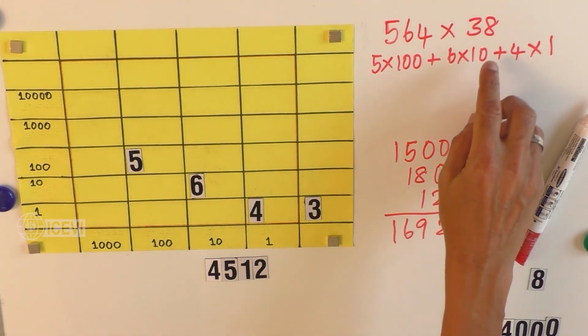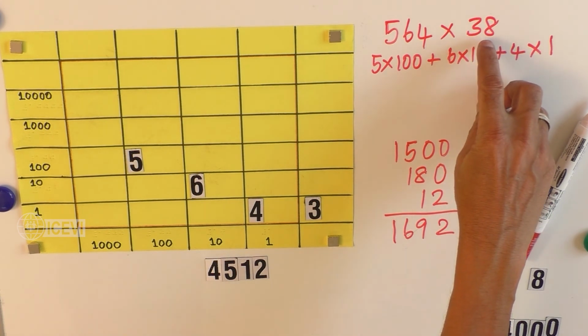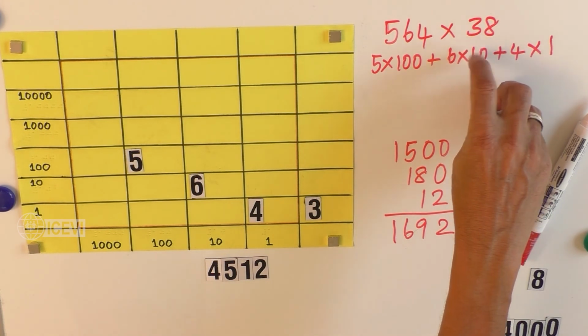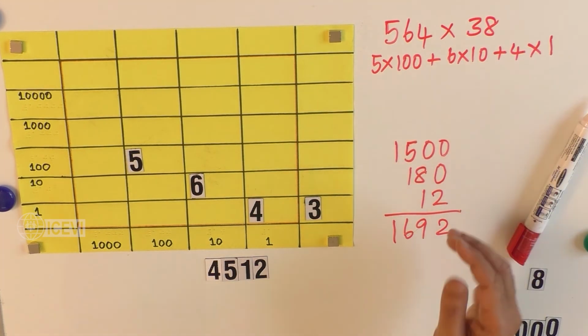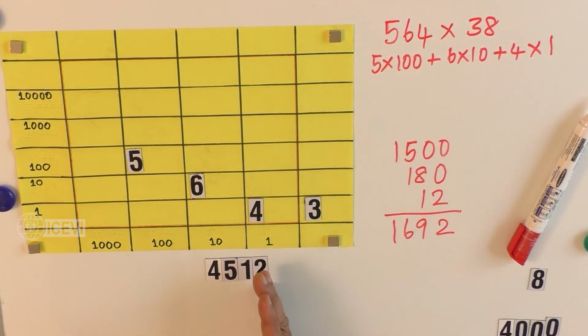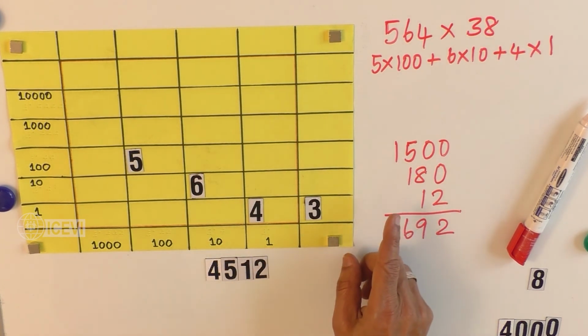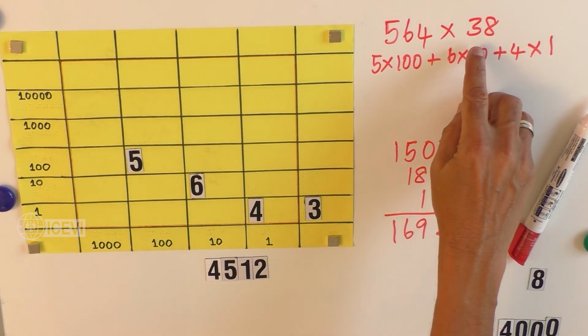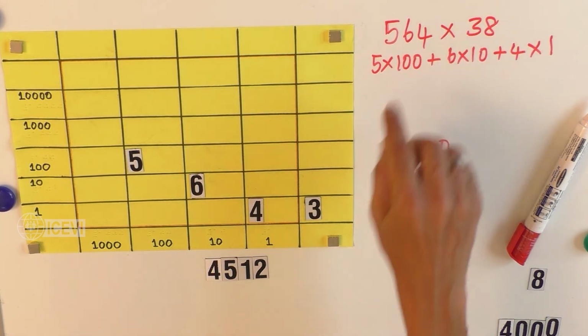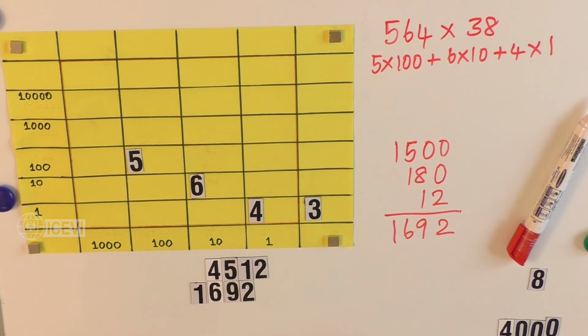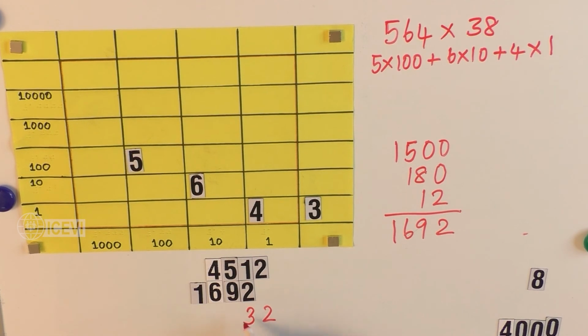Now where do you have to place this 1692? Now we have to apply the rule. The 3 is one column to the left of 8. So that means you have to skip one column to the right of the multiplied value of 8 and place the multiplied value of 3 with 564. So the value is 2, 3, 4, 1 and 2.